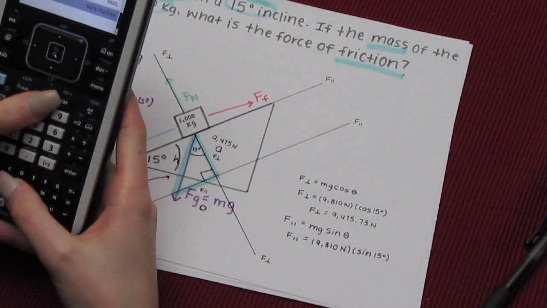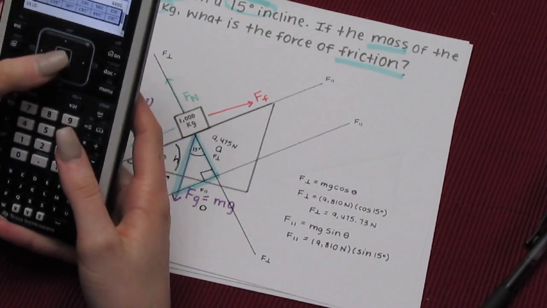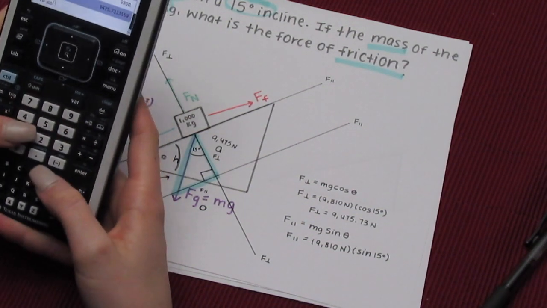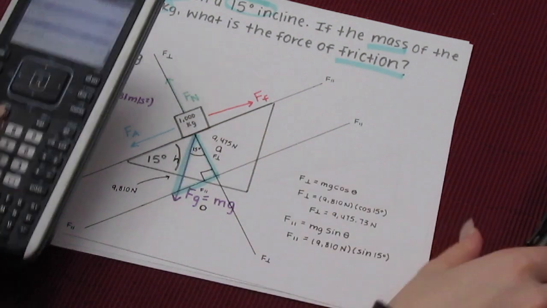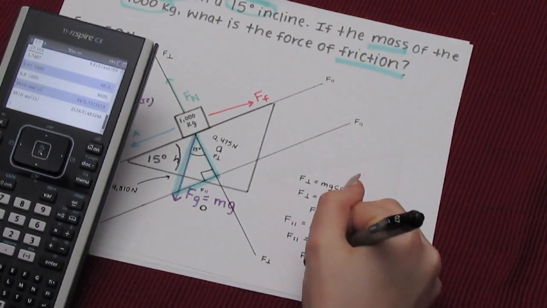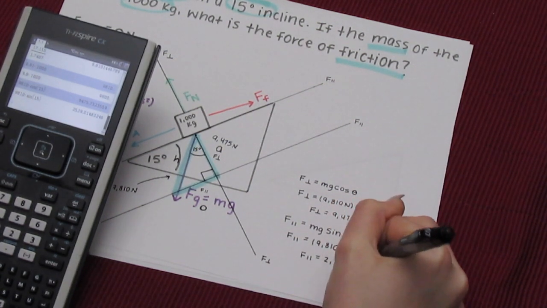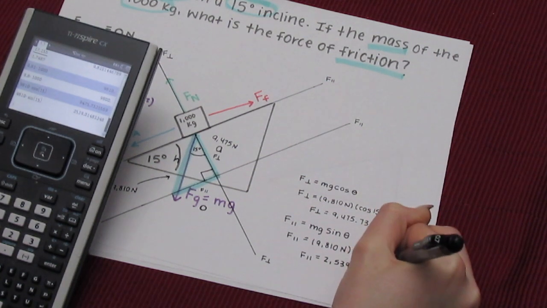So 9,810 times your sine of 15 equals, parallel equals 2,539.01 newtons.